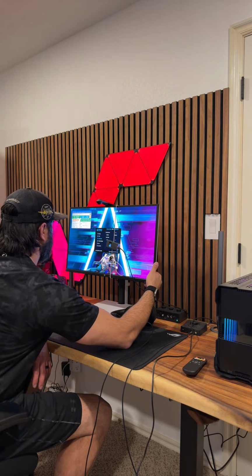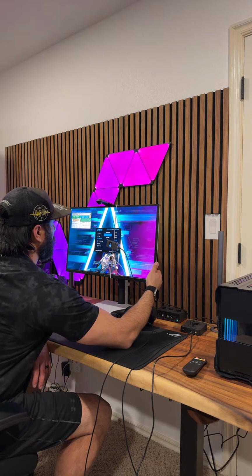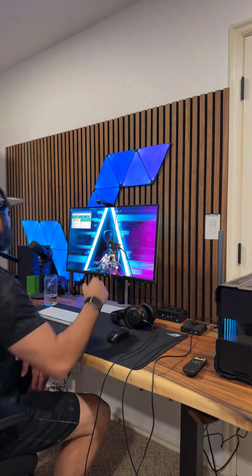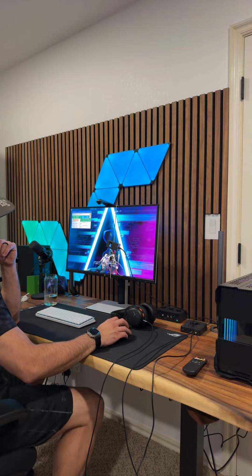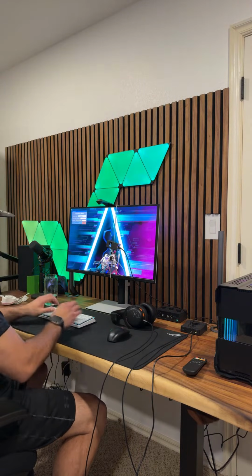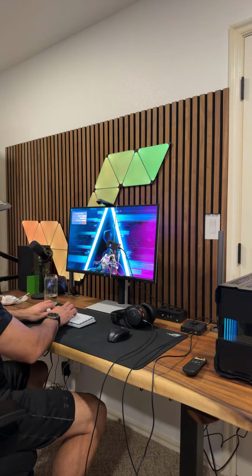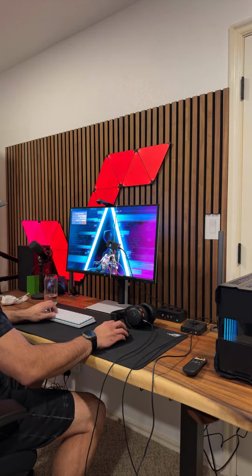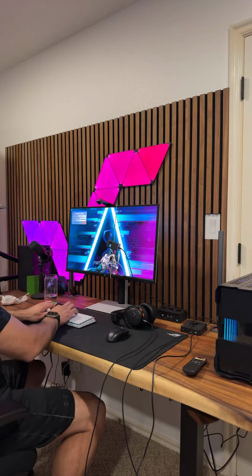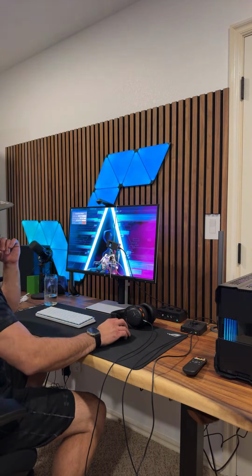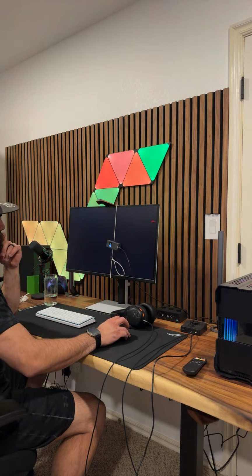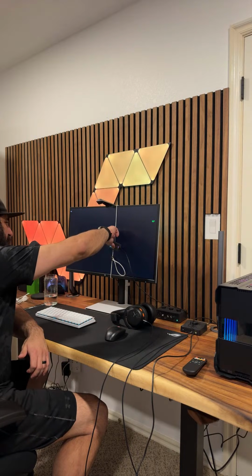And now we have the ultra fast, and this is usually where it kind of craps the bed here. Ultra fast. I am curious about the dynamic though. All right. So now we have ultra fast.